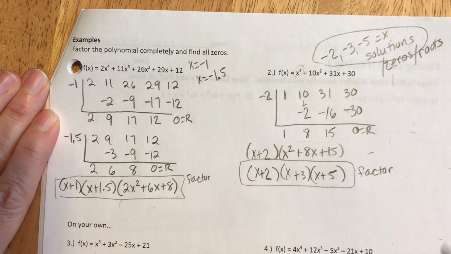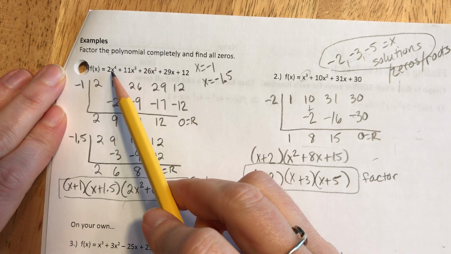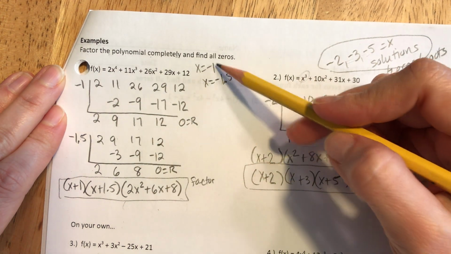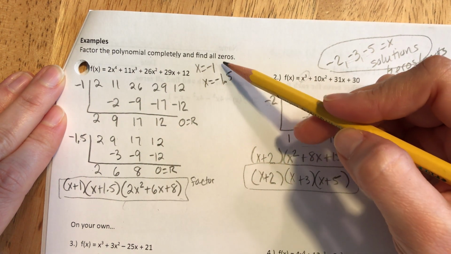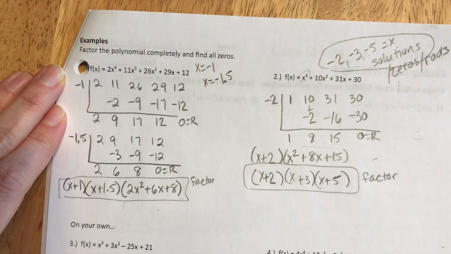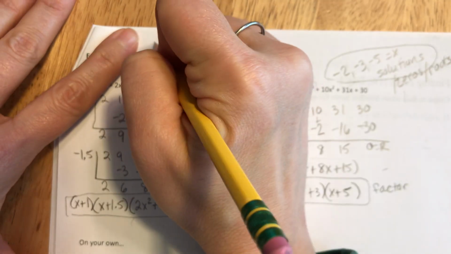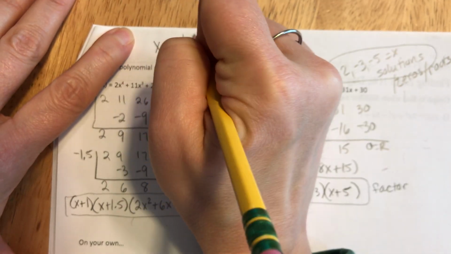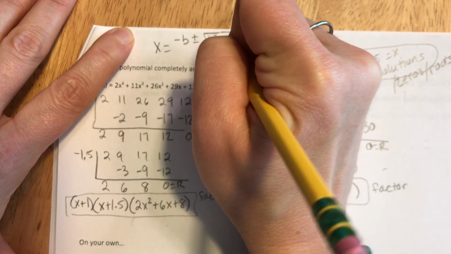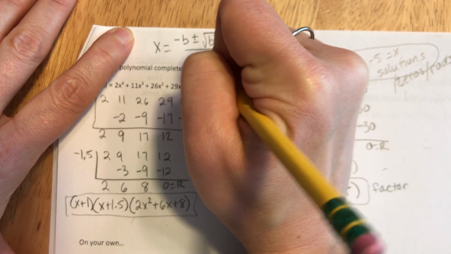But we didn't find all of our zeros because remember, we had x to the 4, which means there's 4 answers. And so far, we've only found 2. So this is where I need you guys to do the quadratic formula, which we've written down a million times. X equals negative b plus or minus square root b squared minus 4ac divided by 2a.